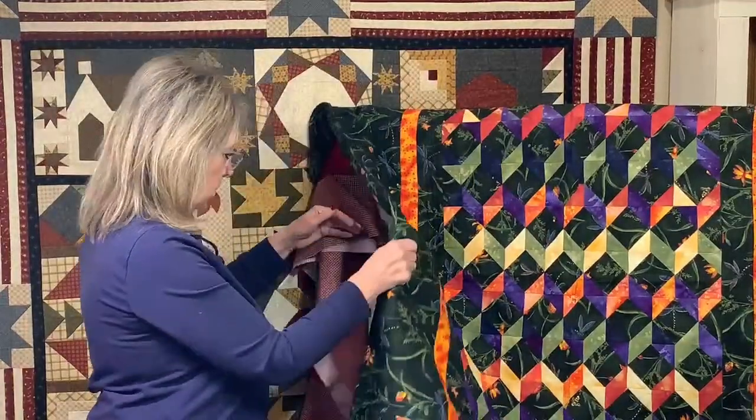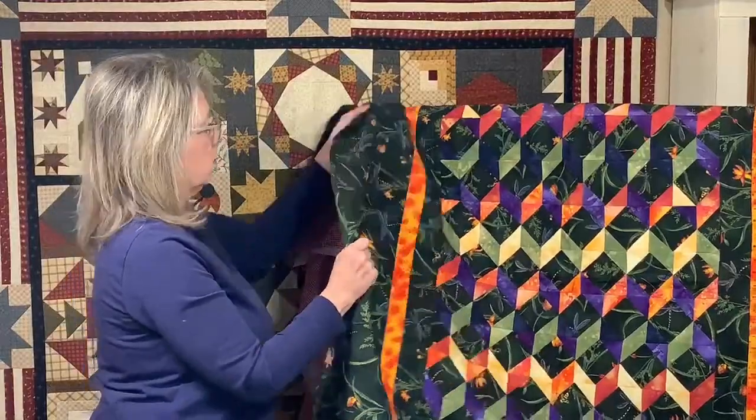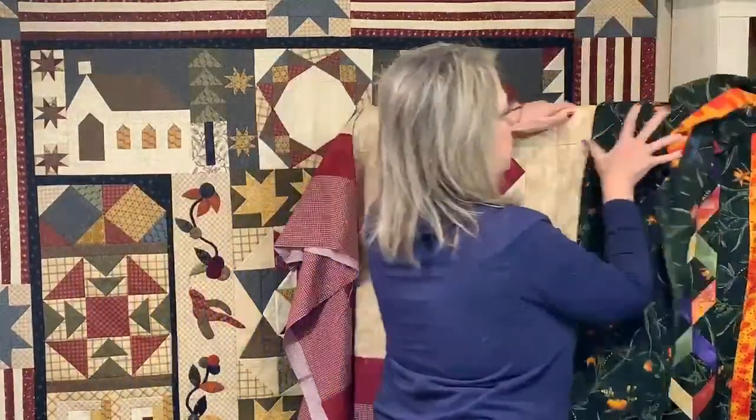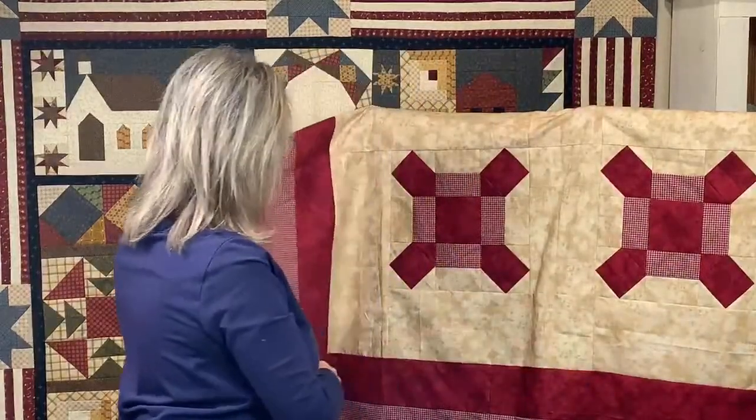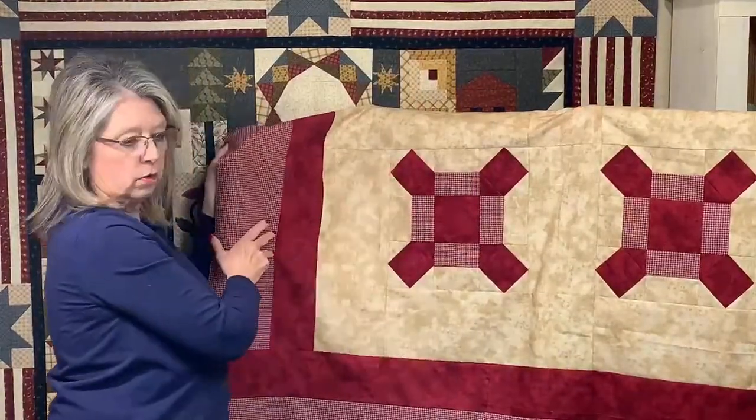So that is an option 1 quilt of the tumbling block. And your red one is an option 1 quilt.